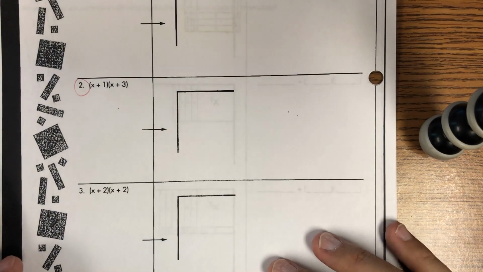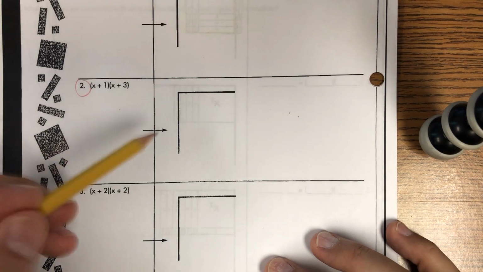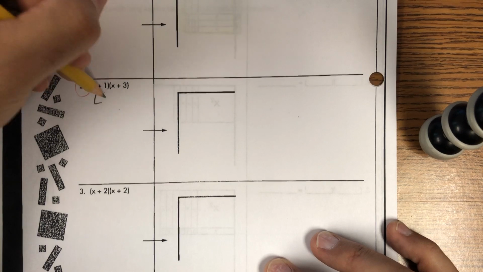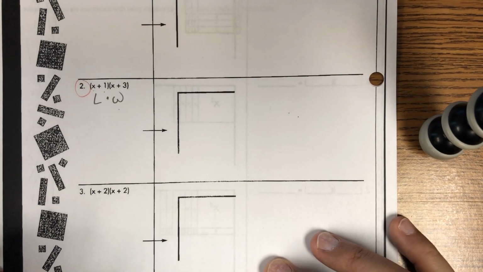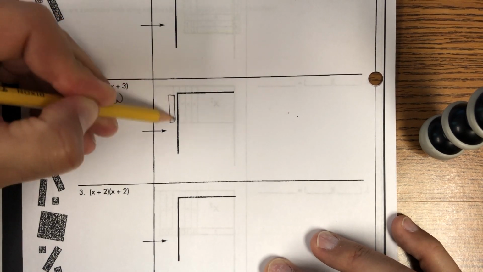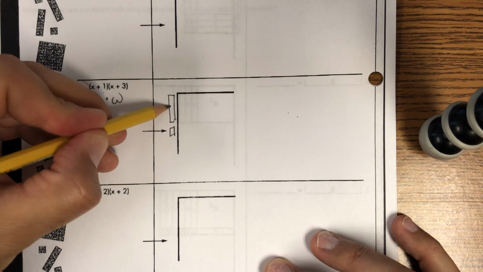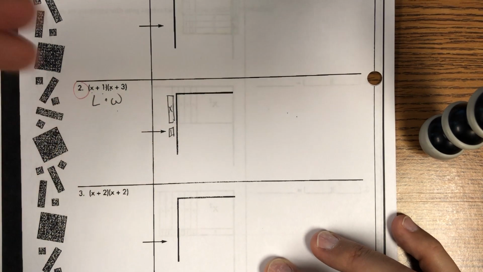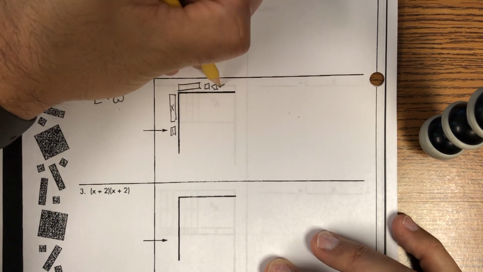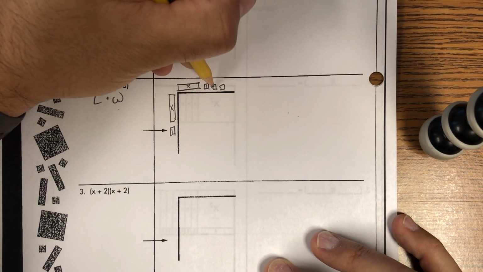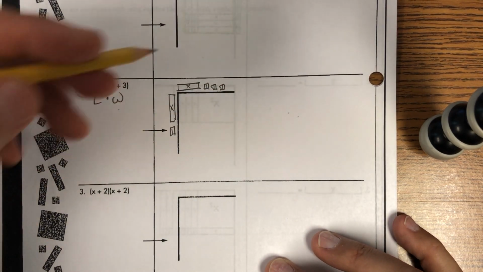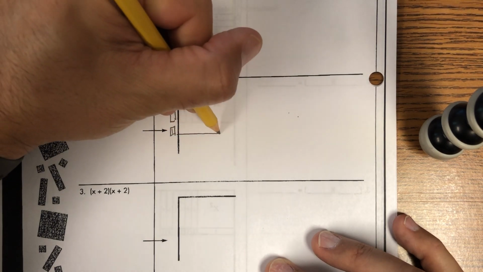On the next page of your handout, let's do problem number 2. Now here's a little bit different because we're going to draw everything in. So I've got x and 1. Remember, this is the length times the width. So we're going to take the x plus 1, and then here we've got x plus 3. So we're going to do x, 1, 2, 3. Now to find the area, let's just close in the rectangle.